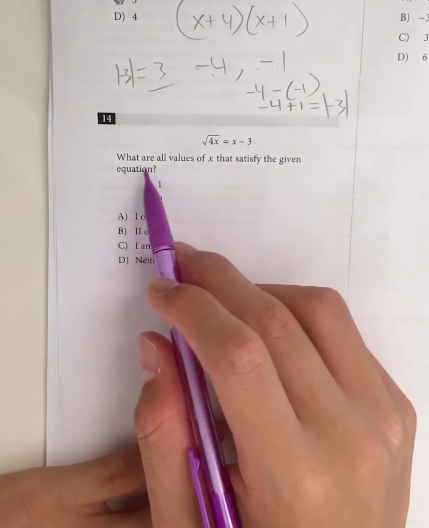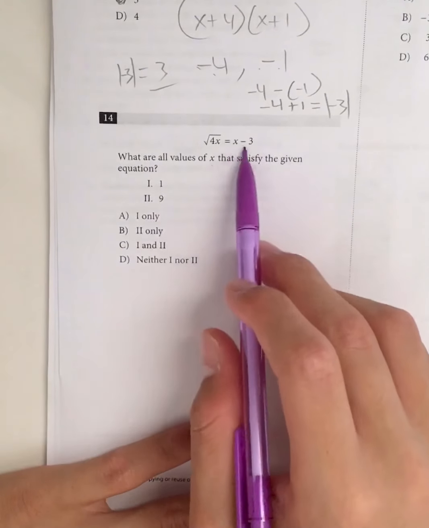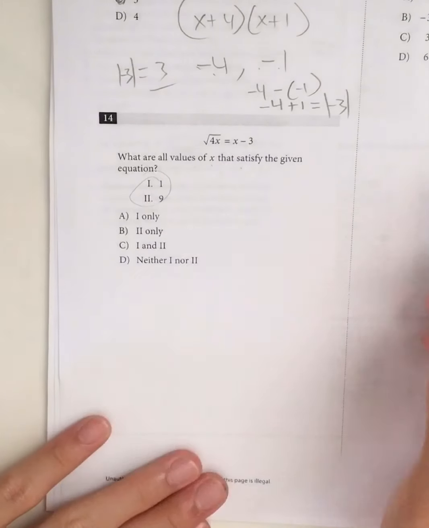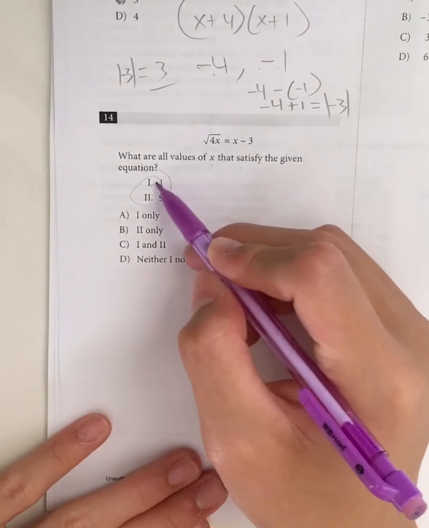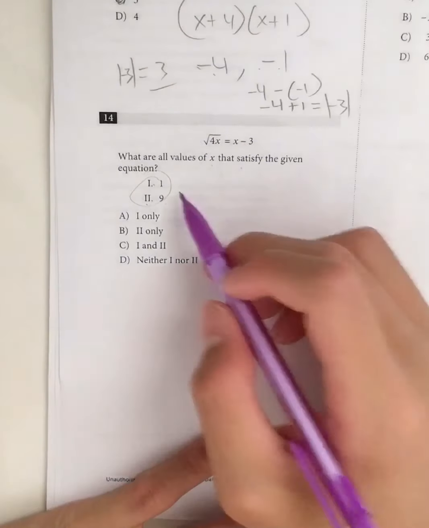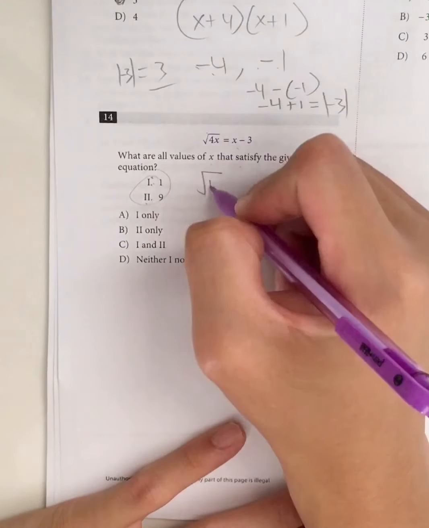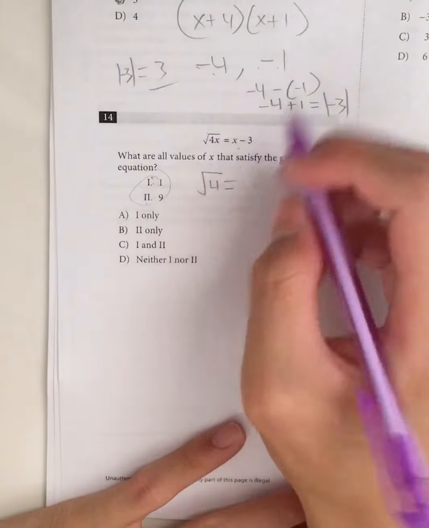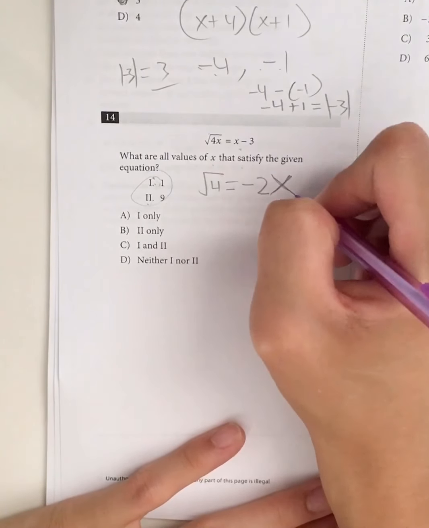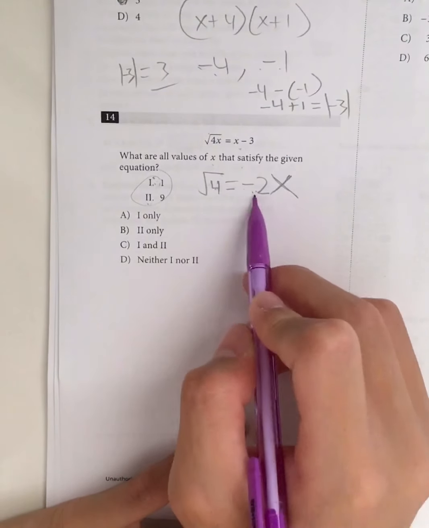All right, so question 14. What are all values of x that satisfy the given equation? Right, so they give you two choices. What are you going to do? You're just going to plug in the answer, right? Because they're trying to see which ones are true. If one is true, two are true, or not. Or both of them, all right. I don't even know. So let me just plug in 1 in this equation. So the square root of 4 times 1 is 4, is equal to 1 minus 3, which is -2. And this is definitely not true. You guys are going to learn that the square root of any positive number is not going to be equal to a negative number.